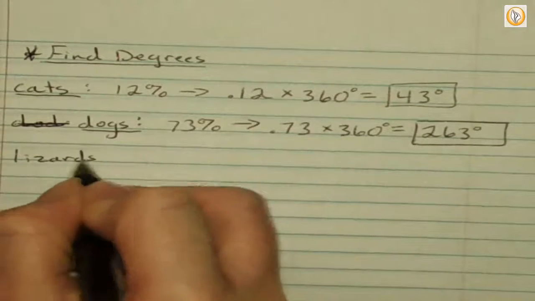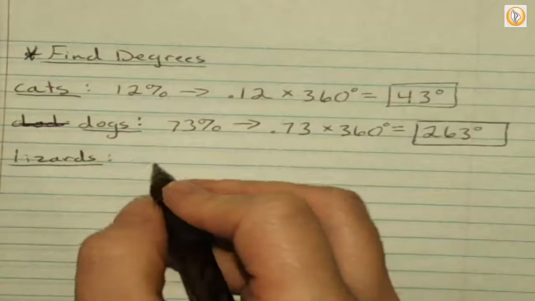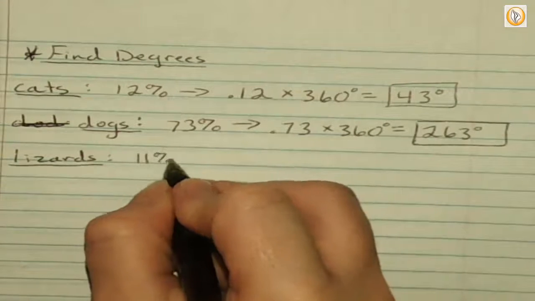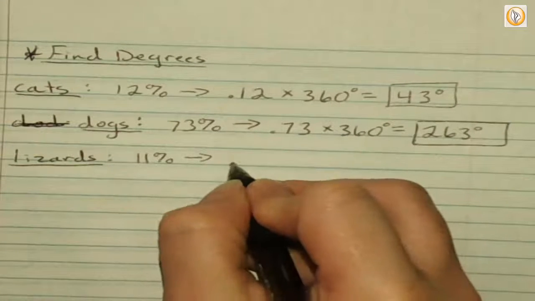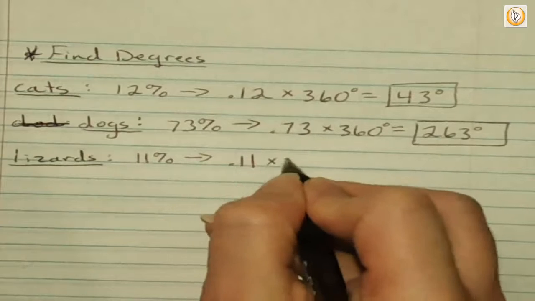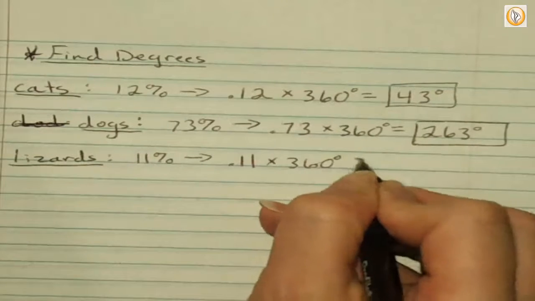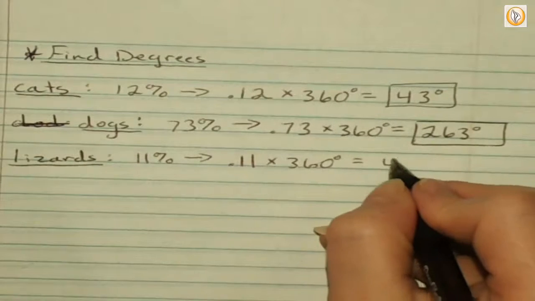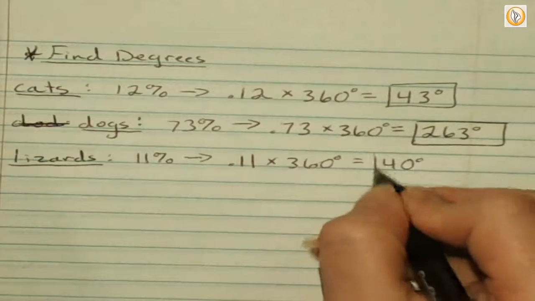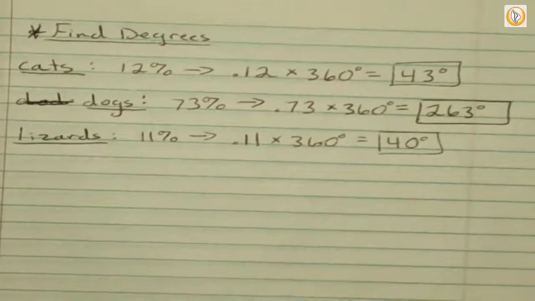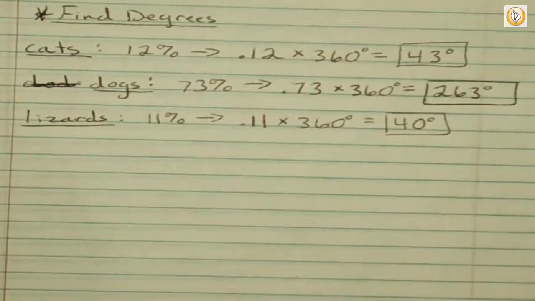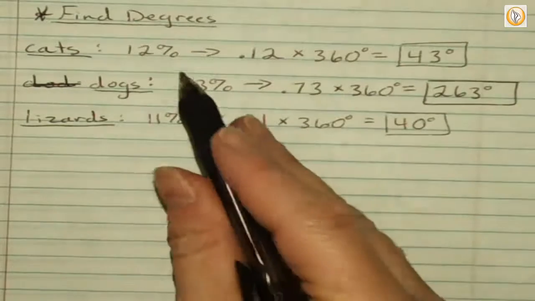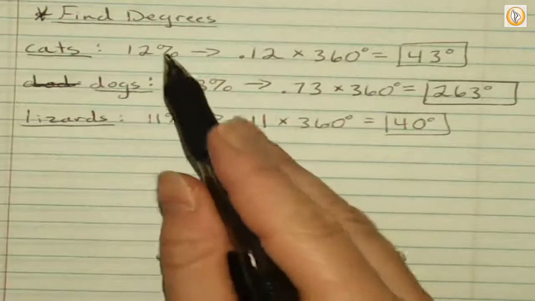Lizards was 11%. We have to change that to a decimal and multiply it by 360 degrees. And we get 40 degrees. Notice the cats and the lizards are close.